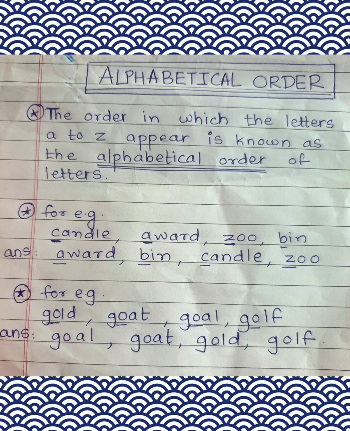So don't worry, go for the third letter. If we see, there is GOL, GOA, again GOA and GOL. So there, what do we need to do? Since A comes first again, we'll take up goal as the first word, then goat, gold, and golf.